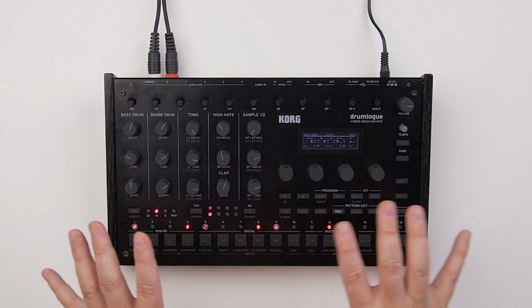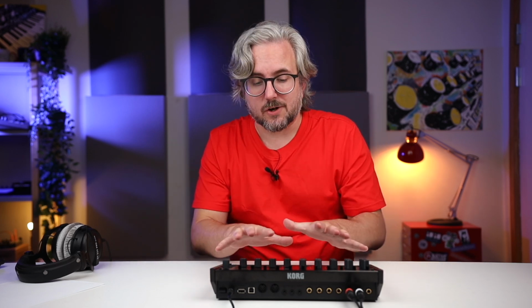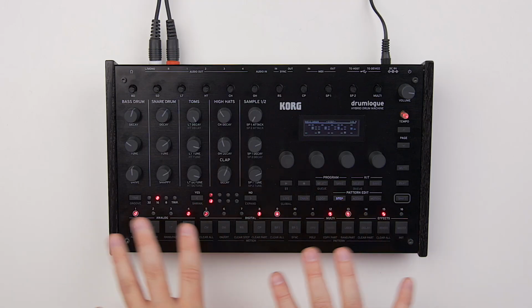I've had the KORG Drumlogue here for a couple of weeks and I've been testing it out and trying different things on it, and in today's video we're gonna look at how it sounds, how you make music on it, if it actually works as a groovebox. A little spoiler, it's a very limited groovebox, but it has some groovebox functionalities. More about that later in today's video.